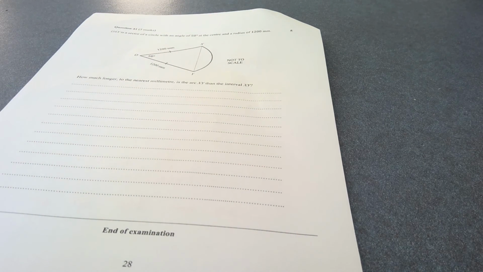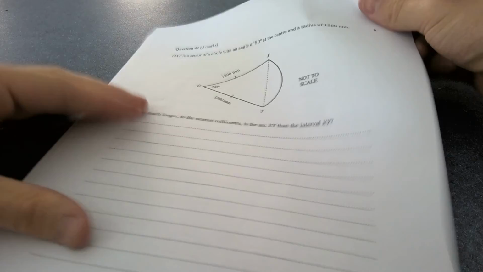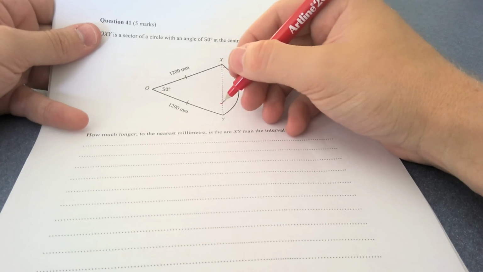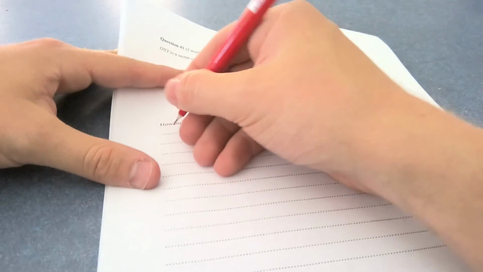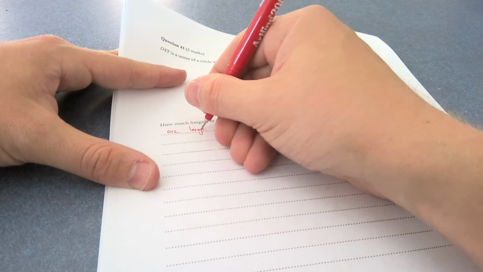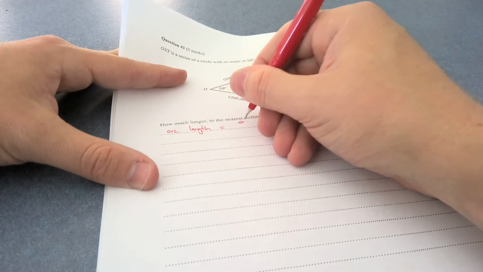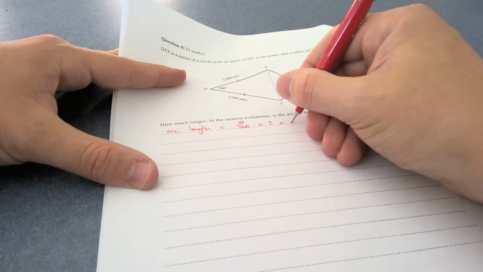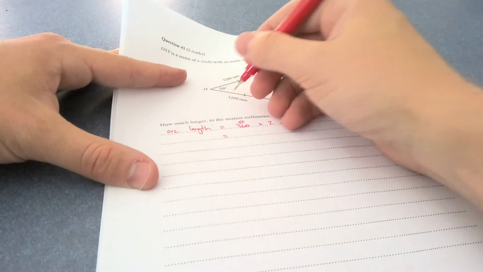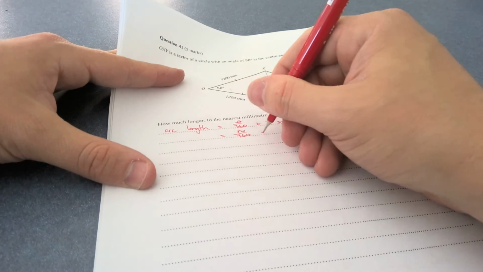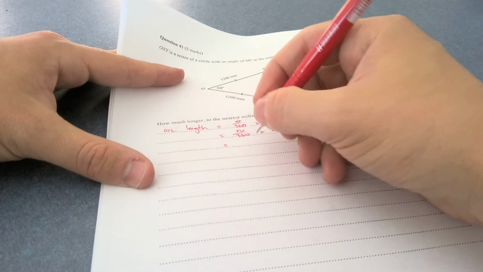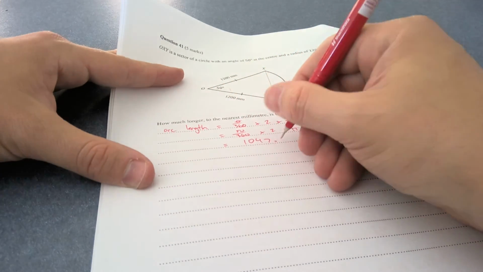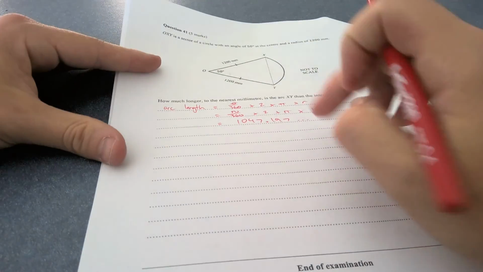All right, and the last question of the paper is we have this question where we have an arc and also this line, and the question is asking, well, how much longer is that arc than that line? So let's find the length of the arc first of all. So arc length, and we have the arc length formula. That's just theta over 360 times 2 times pi times the radius, which in this case, the theta is 50. So 50 over 360 times 2 times pi, and here's the radius is 1,200. And that gives us approximately 1047.197... And we'll just leave that there for a second.